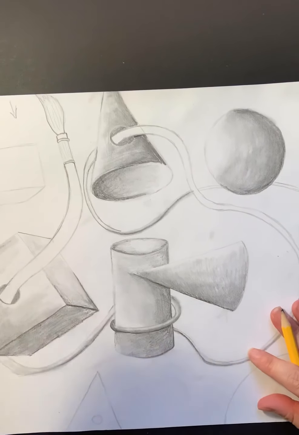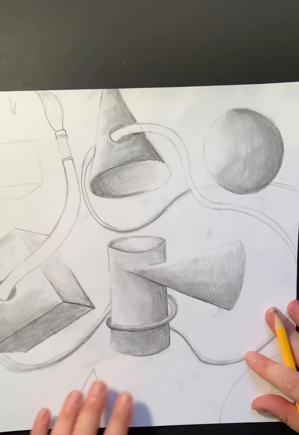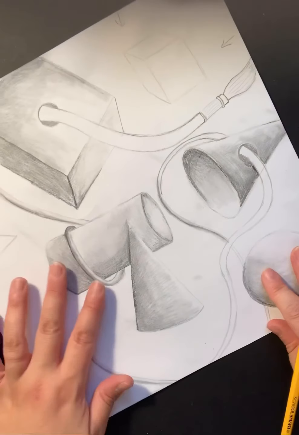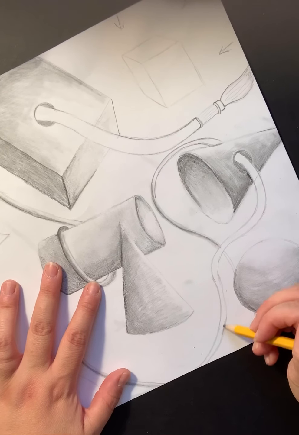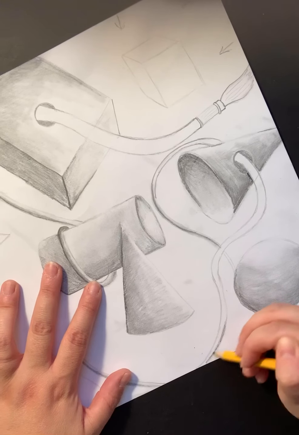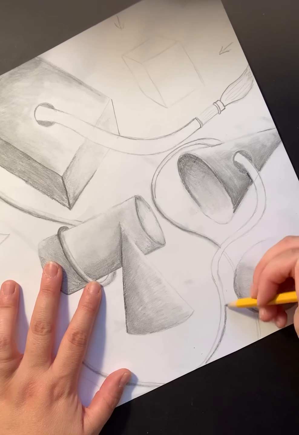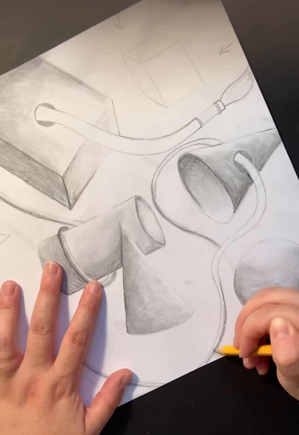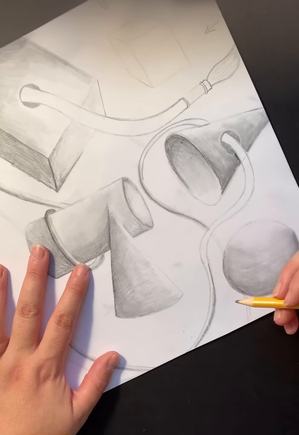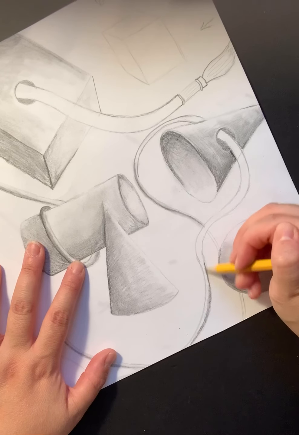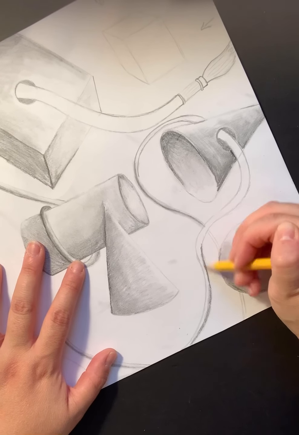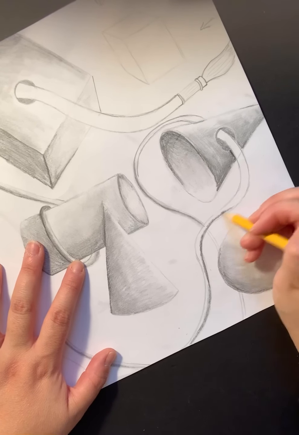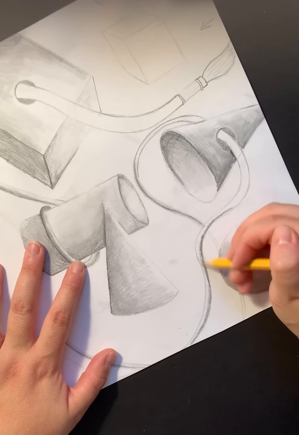But remember, we want our light source to be consistent. So I know that my light is coming in from this side. I'm also going to work on my winding shape here, my winding object. And I know that this side is darker, so what I'm doing here is just taking it on that edge like this. And this is pretty simple when you have a winding object like this.